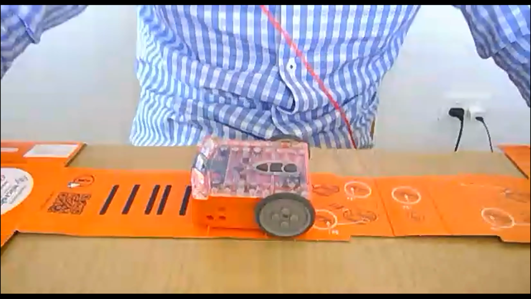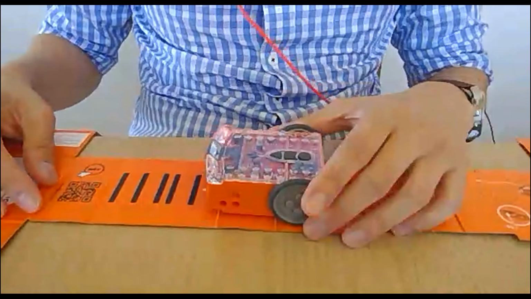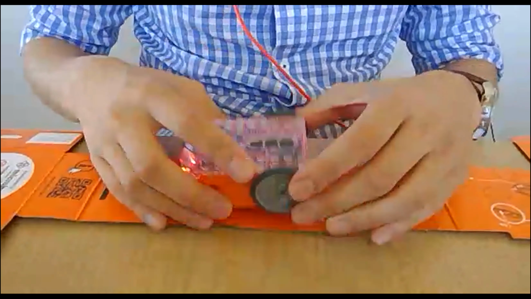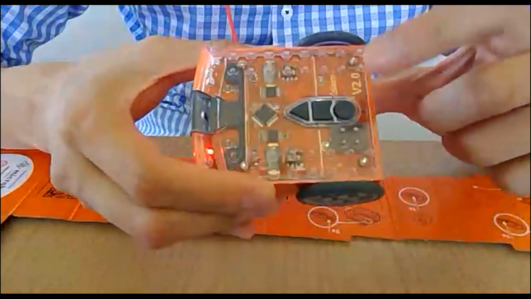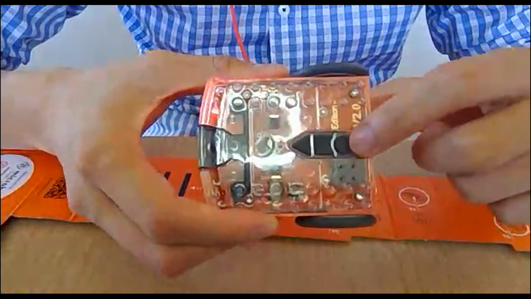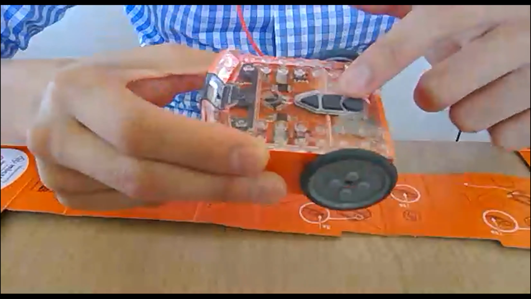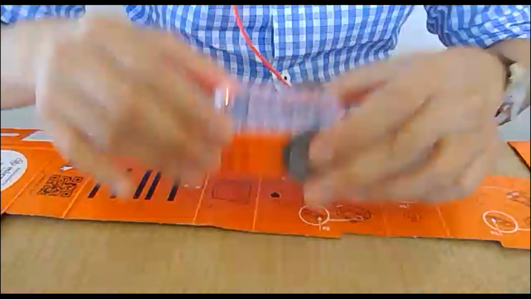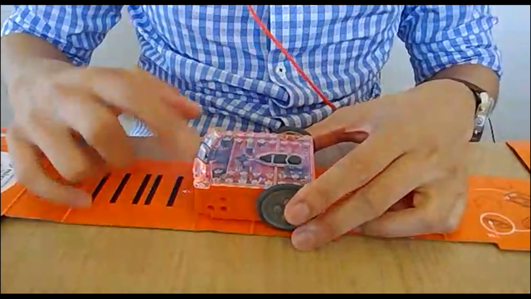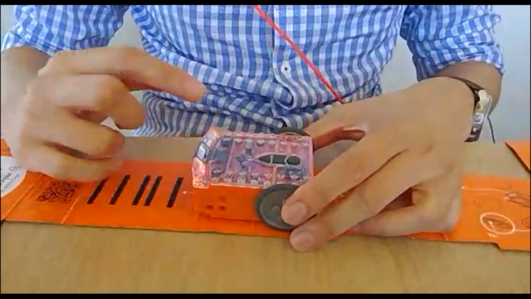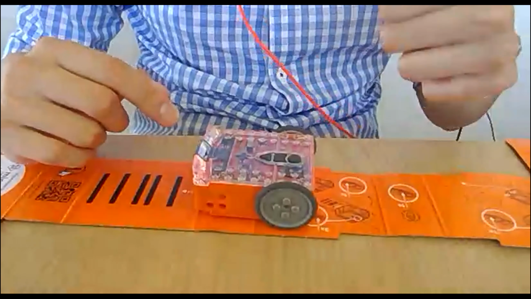Okay, after that point, I want you guys to make your robot run one time. Just press the circle button at the very back of your robot. Make sure you put this facing up. When you put the Edison robot down, you can see the two flashing lights. If you can see the two flashing lights, then you put it on the right side.